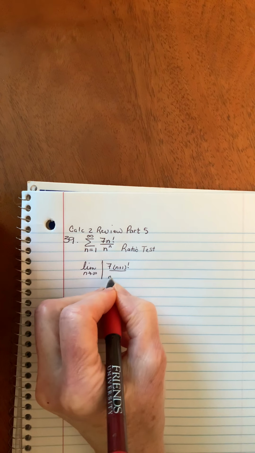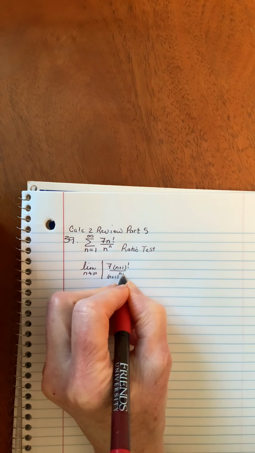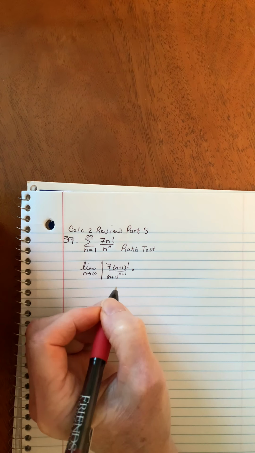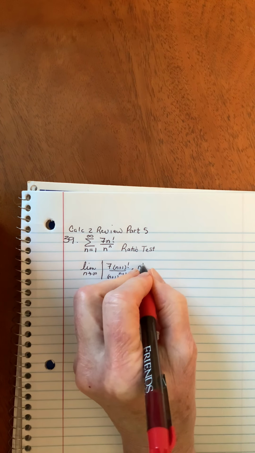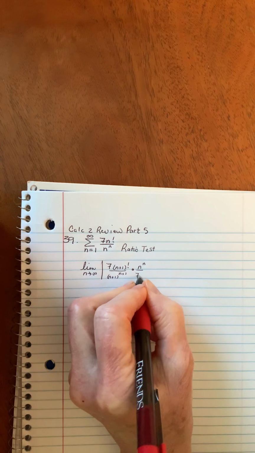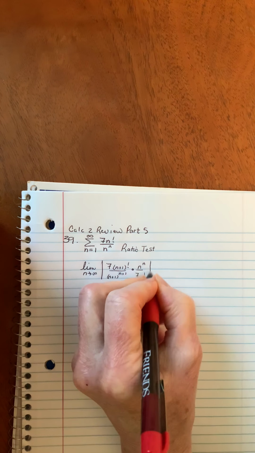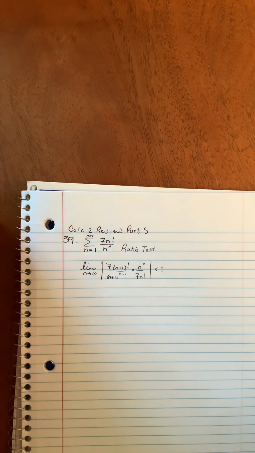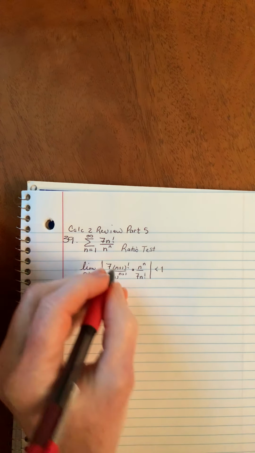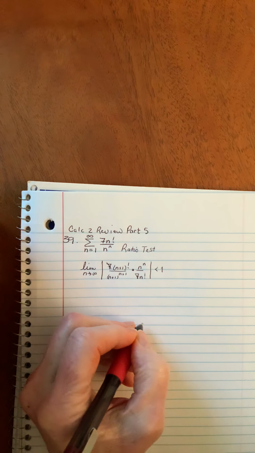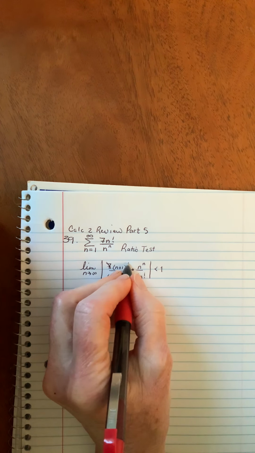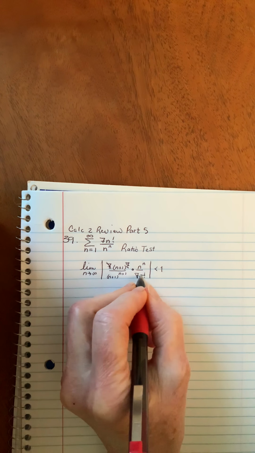You've got n plus 1 raised to the n plus 1. And then you multiply by the reciprocal of the original. So n to the nth over 7n factorial. Take the limit of the absolute value of that and you hope that you get less than 1. If you don't, then you've got some other things to do. So first and foremost, 7 cancels. And n plus 1 factorial over n factorial leaves n plus 1.